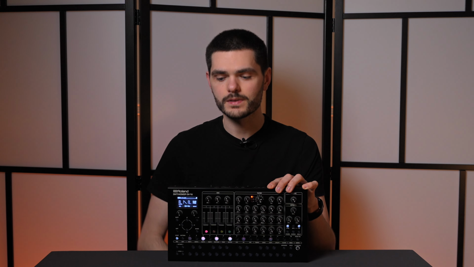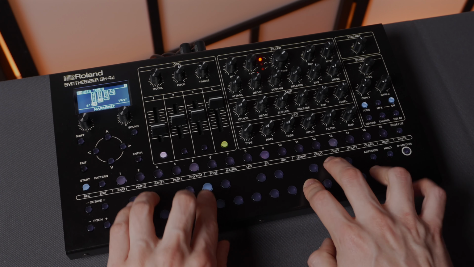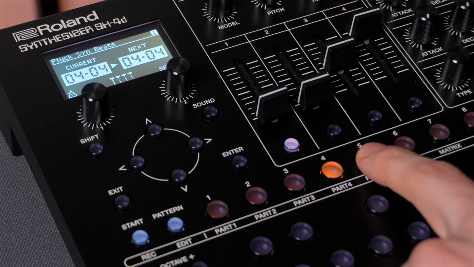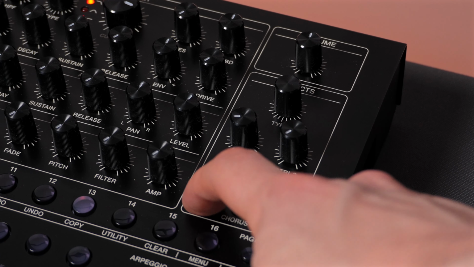The SH-4d has already established itself as a highly versatile, multi-engine desktop synthesizer. But now it's been taken even further with its biggest and most powerful update yet. Version 2 unlocks new sound engines, powerful modulation options, and massive performance upgrades to the SH-4d's creative possibilities. Let's jump in and take a closer look at every new addition in this version of the SH-4d.